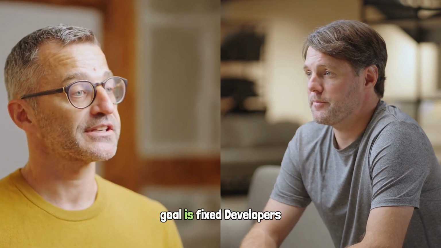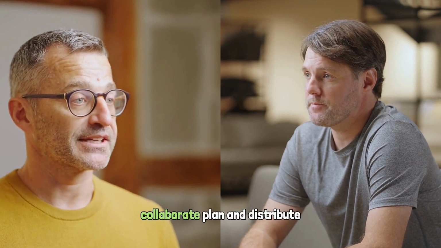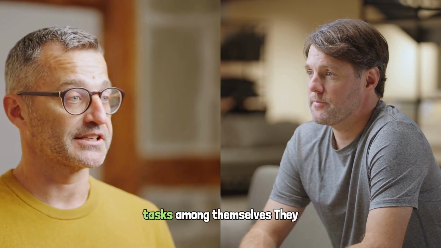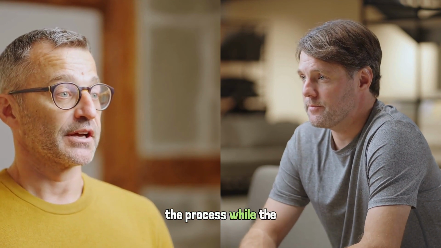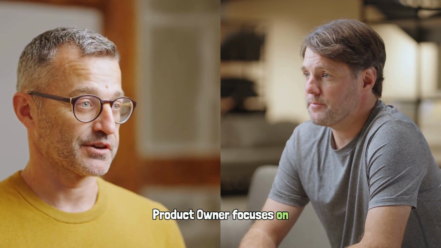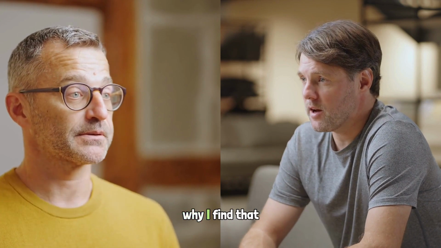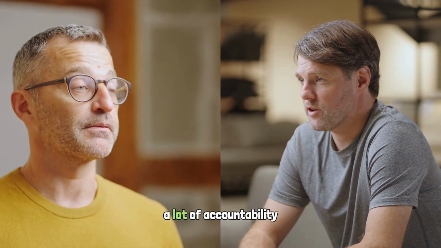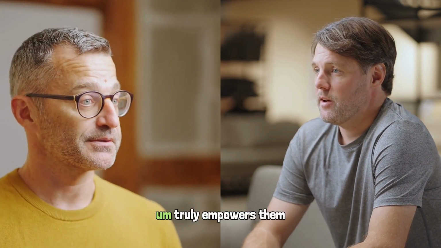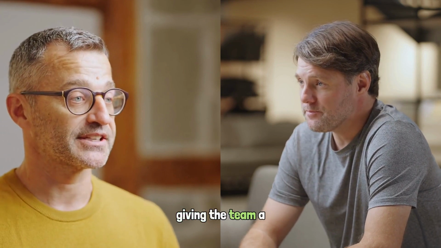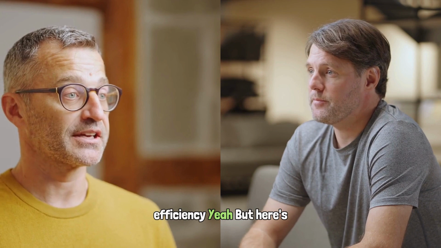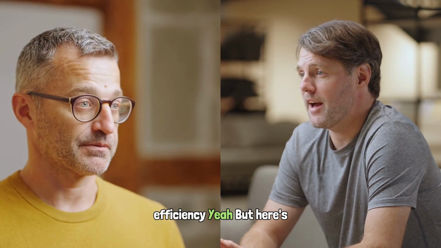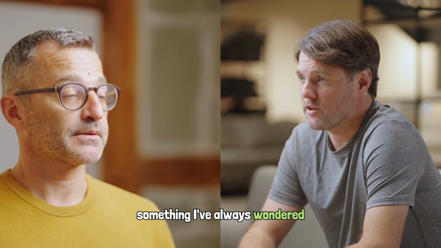Once the sprint goal is fixed, developers collaborate, plan, and distribute tasks among themselves. They decide the how of the process, while the product owner focuses on the what and the why. I find that fascinating because it shifts a lot of accountability to the team and truly empowers them. Yup, it's really like giving the team a sense of ownership over the work, which in turn boosts innovation and efficiency.